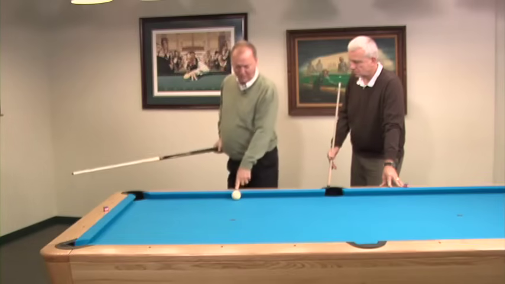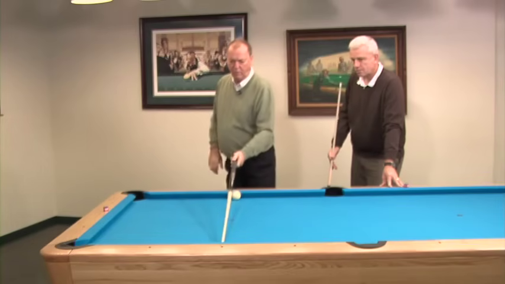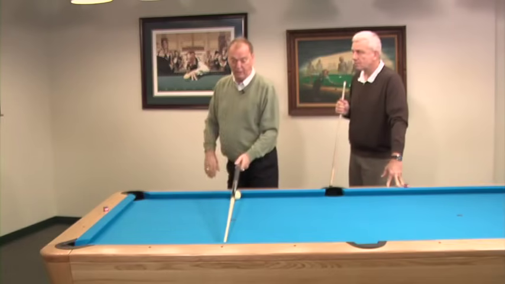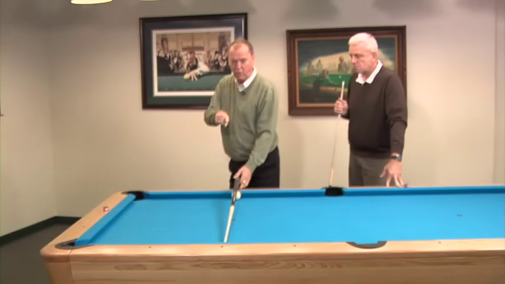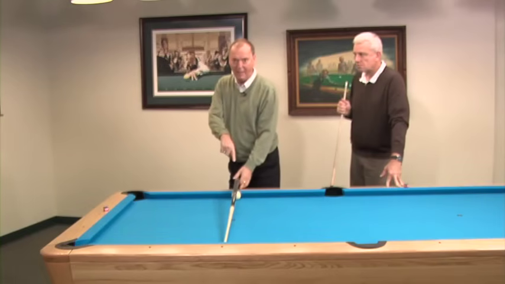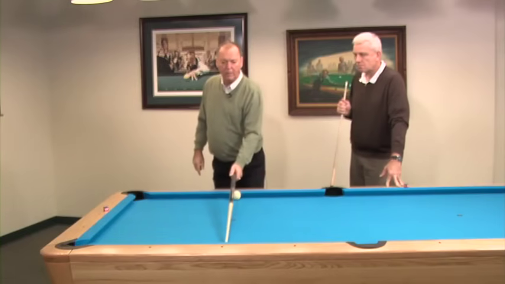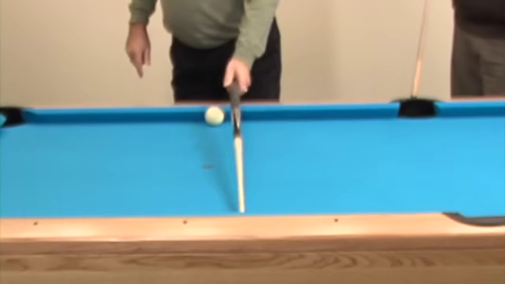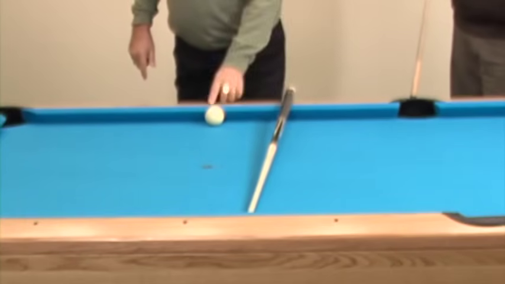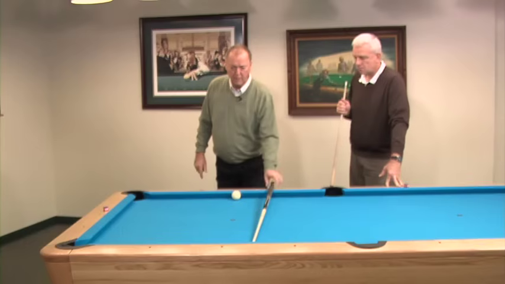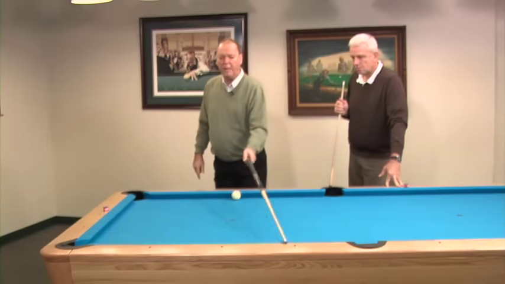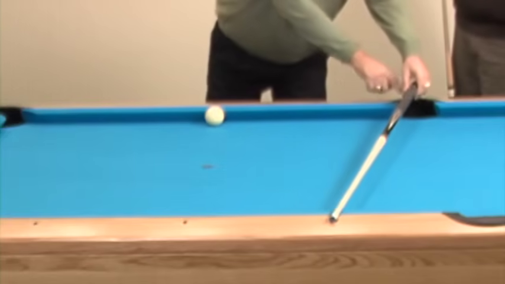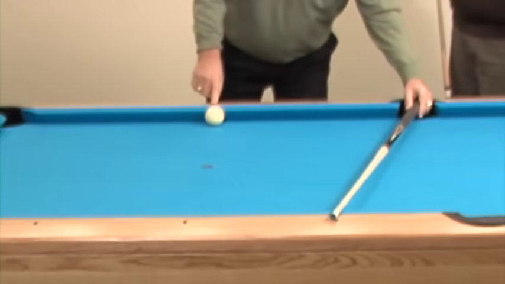If this cue ball is on this second diamond and I shoot straight across with no English, and it's imperative that you use no side spin on these shots, if I shoot straight across, that ball will come straight back. Now, if I shoot 4 inches to the left of that diamond, the cue ball should come back 8 inches to the left of this diamond. And if I shoot 1 full diamond to the left of this diamond, it should come back 2 diamonds to the left of this diamond.